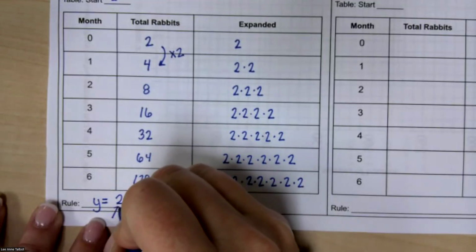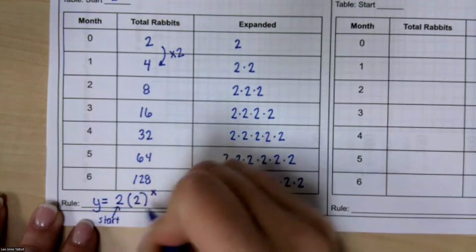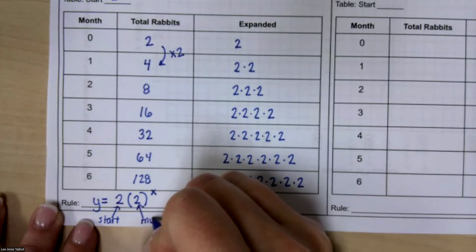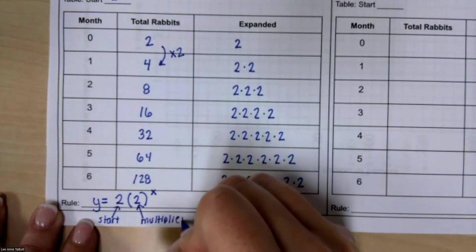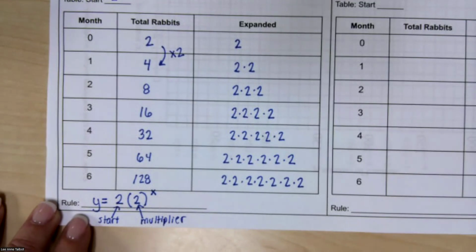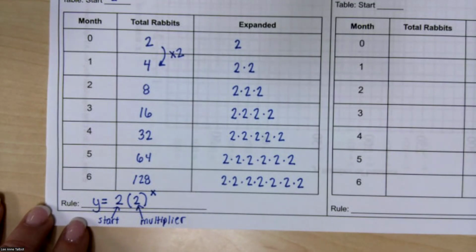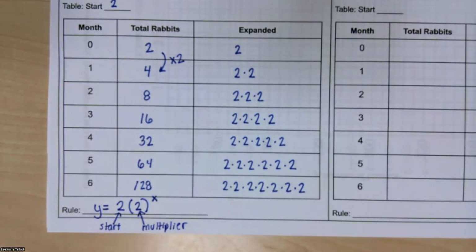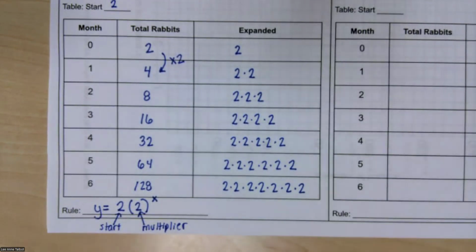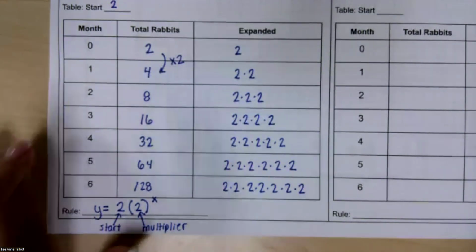Okay, so let's make little arrows. This is my start. And this is my multiplier. A little bit different from mx plus b. This is not the same thing because it is multiplying instead of adding. Okay. You guys okay?